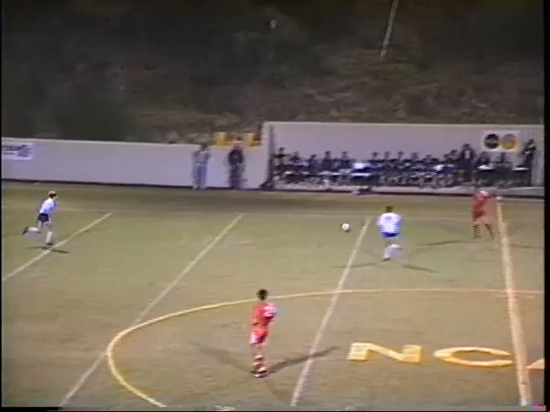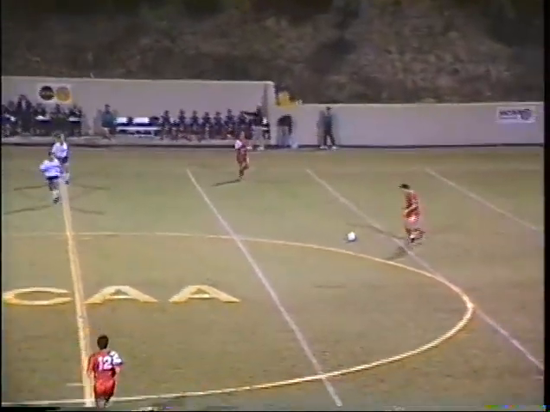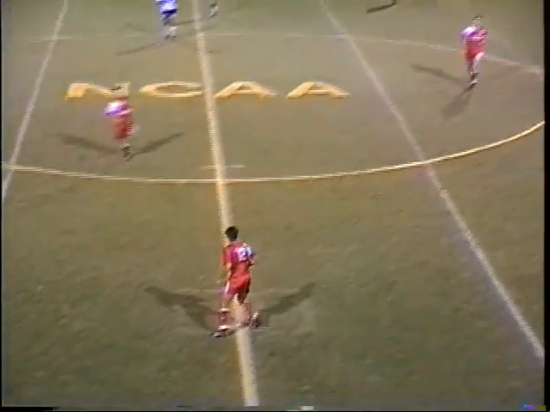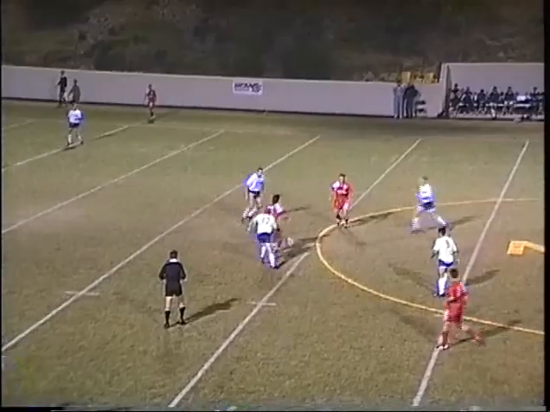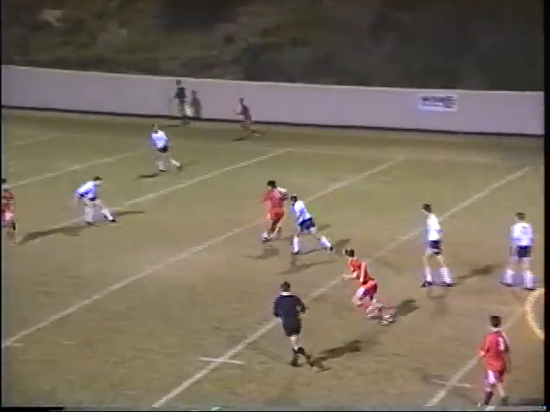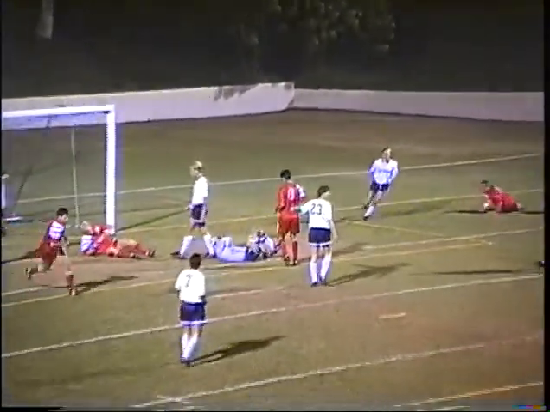And that was blocked by Kevin Legg. Niels Bruckner now passes it back to Joel Russell. And there's Ryan Collins. Collins trying to make a break, and it's saved by Garlick.